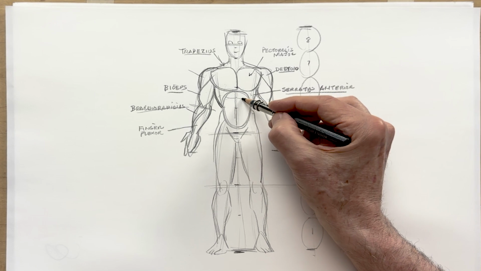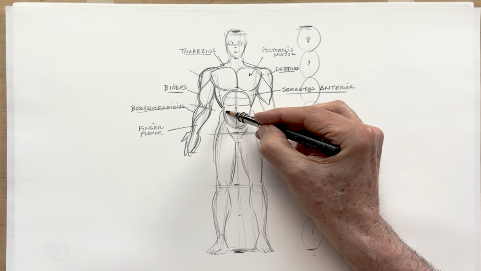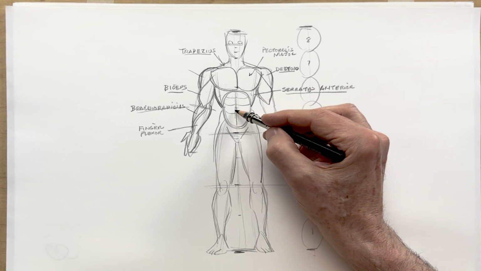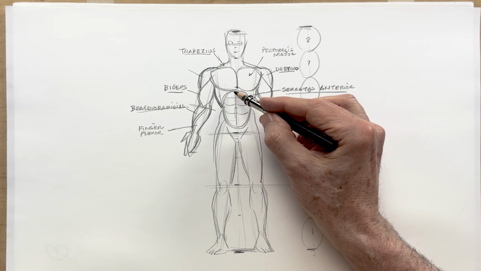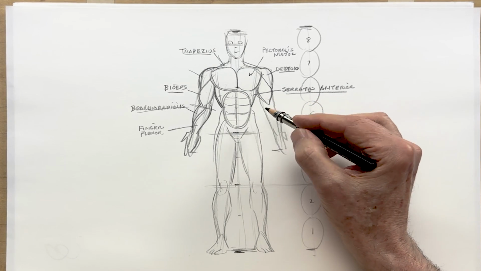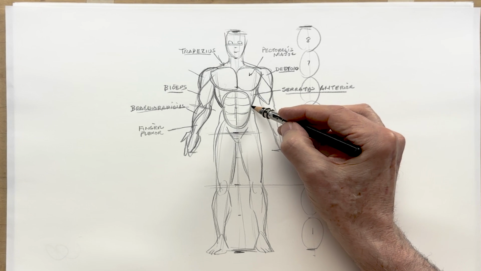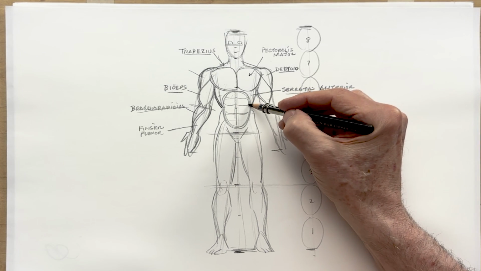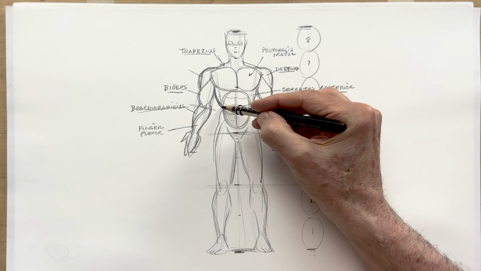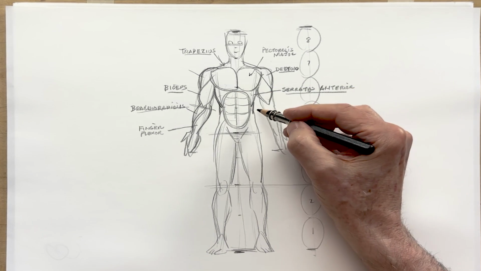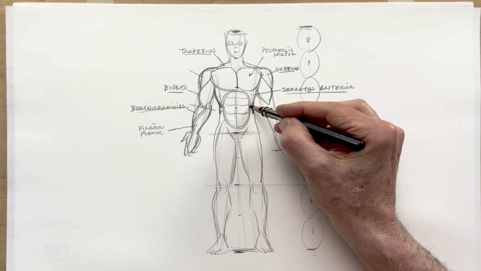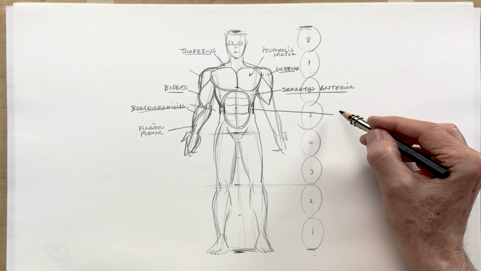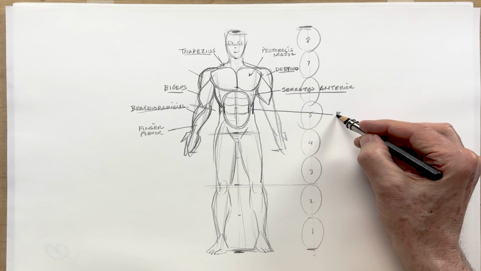And there's 1, 2, 3, 4 sets of abdominal muscles. And then on either side of that, extending down from the serratus muscles, on either side is the external obliques.